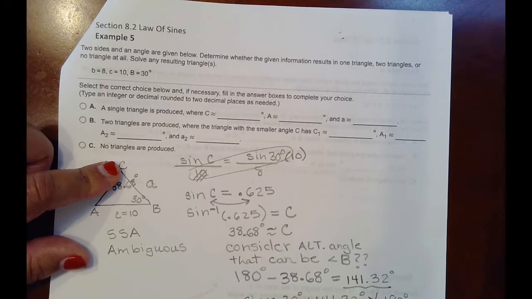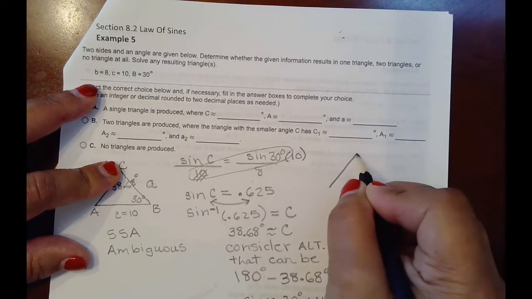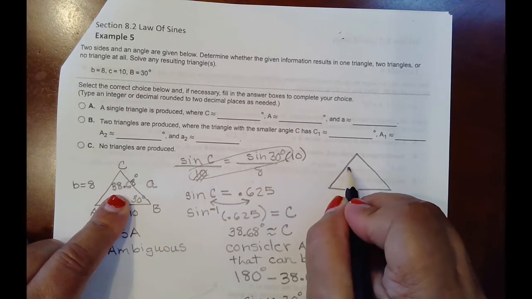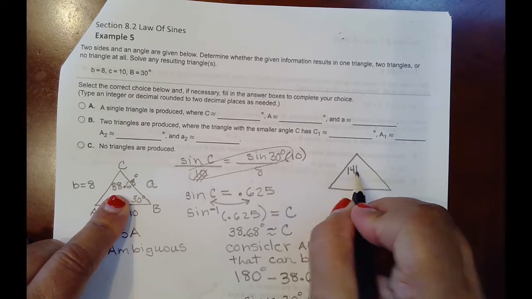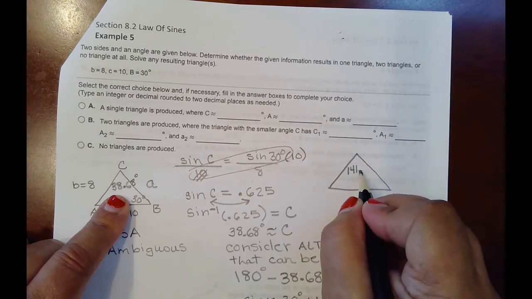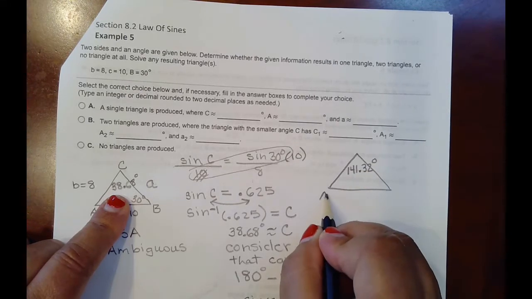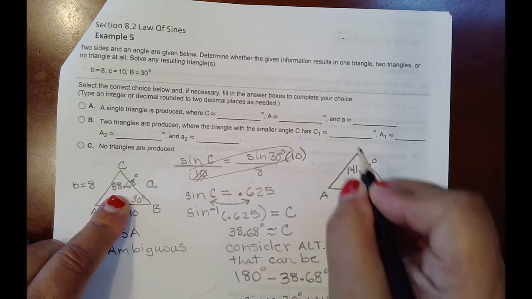Therefore, you can create a second triangle. And I'll do that right here, where instead of the 38.68, you have 141.32. Everything else that you were given, put it right back where it was.